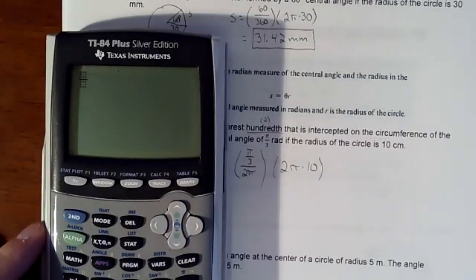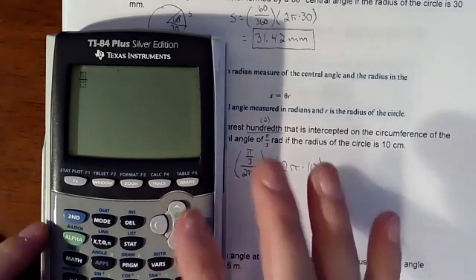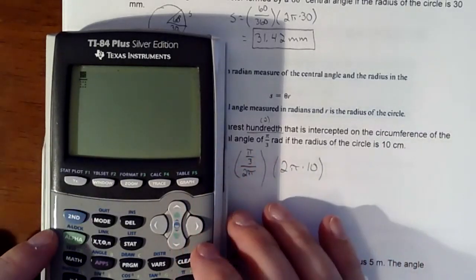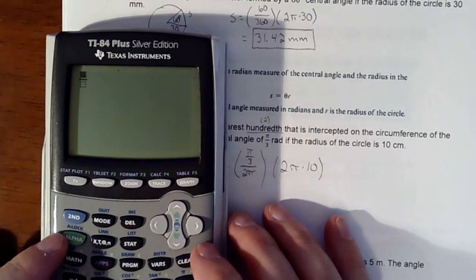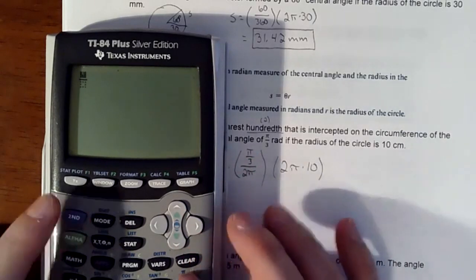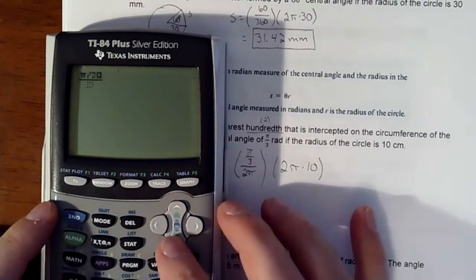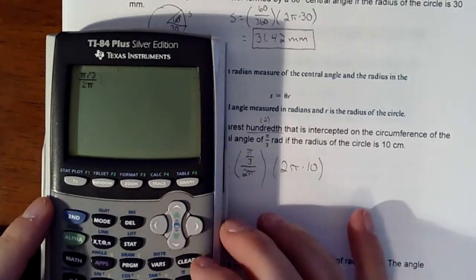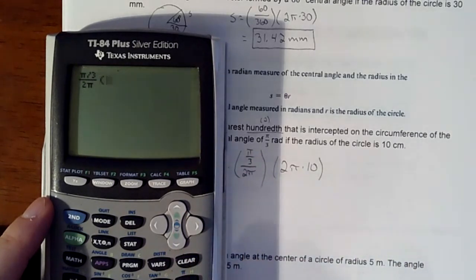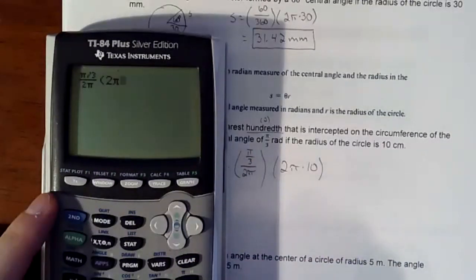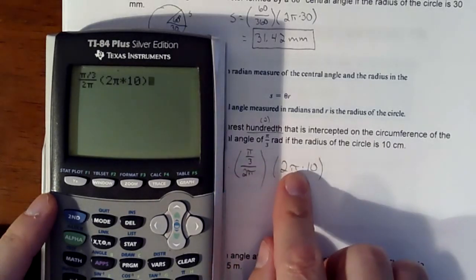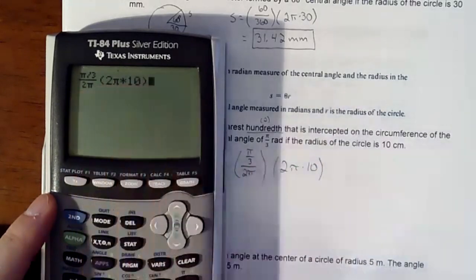If you have the newer calculator, well, it's not even that crazy new, but somewhat newer calculator, you may have that option. Otherwise, I'll show you what it looks like without. But you're going to have to do pi divided by 3 over 2 pi, and then times 2 pi times 2. Okay, so that's exactly the same thing. So fraction of circumference.